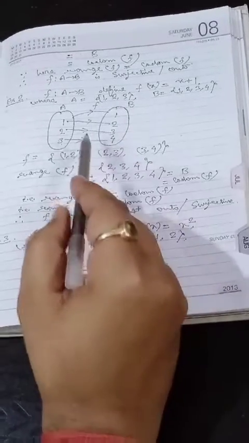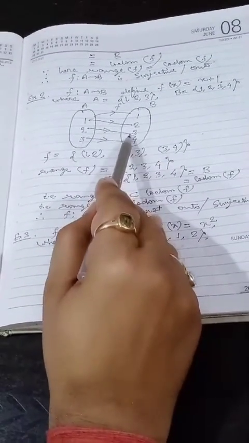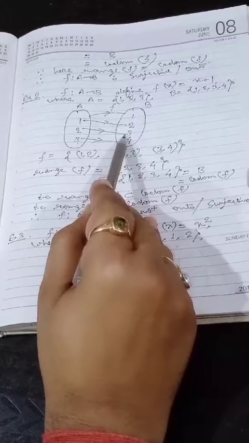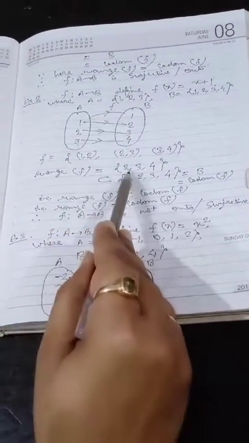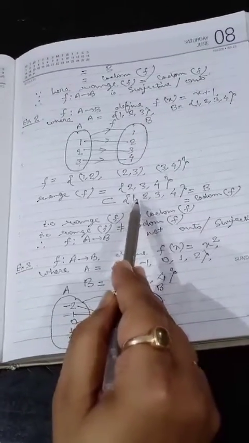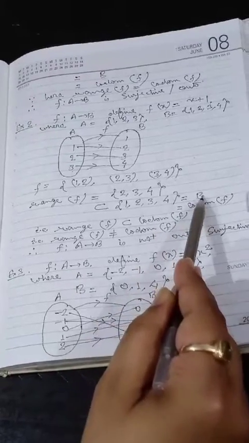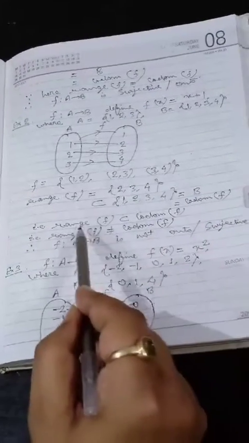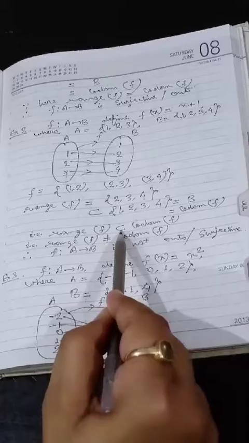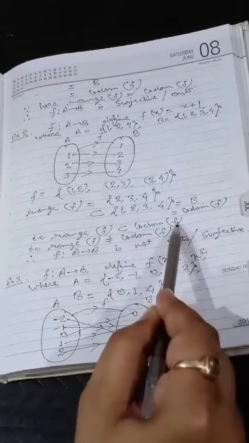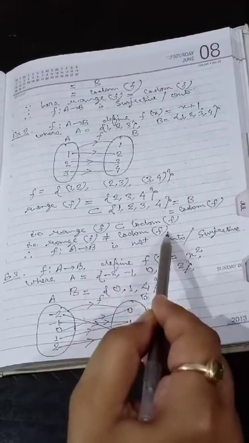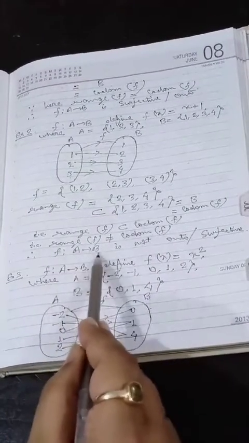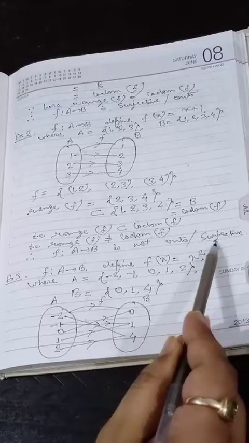that's why that type of function cannot be considered as a surjective function. We can see here the range of the function f is {2, 3, 4}, which is a proper subset of the codomain containing elements 1, 2, 3 and 4. Here codomain of the function is B. So since range of f is a proper subset of the codomain of f, that is, range of f is not equal to codomain of f, therefore the function f from A to B is not an onto or surjective function.